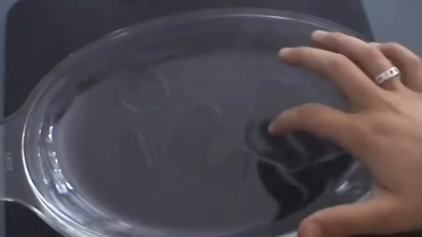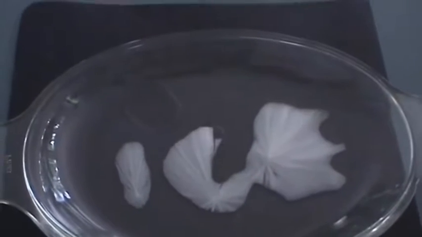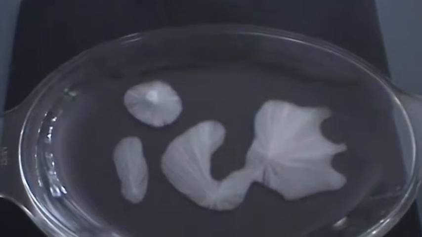The sodium acetate needs a nucleation site, a place for the crystal formation to begin. And once that begins, it just goes really fast.